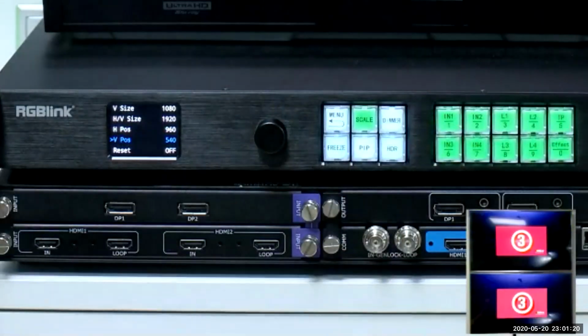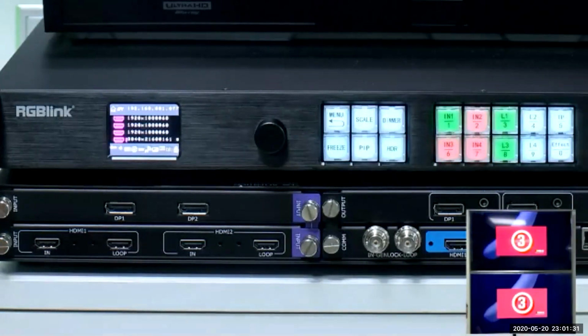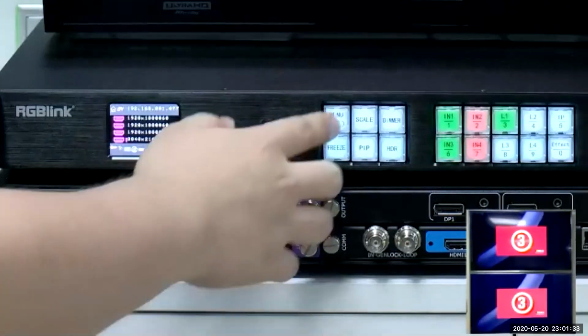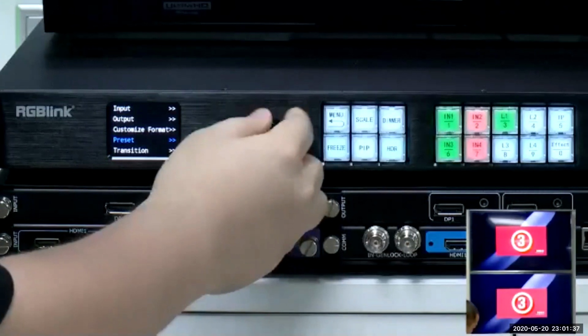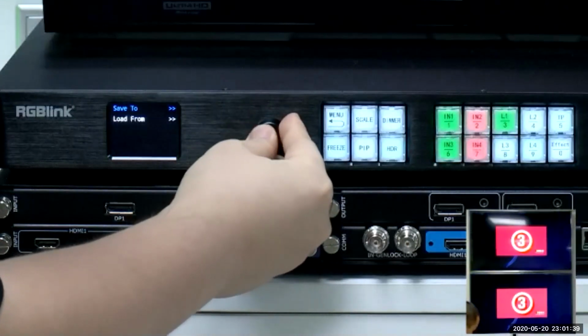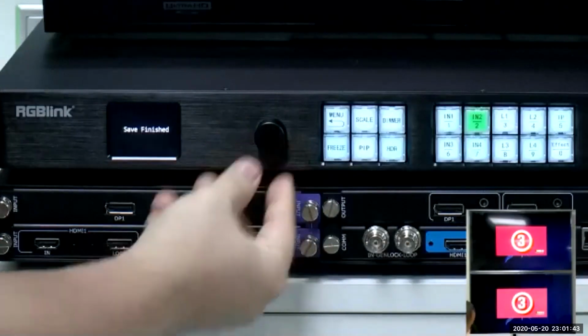Because I changed it to Full HD and the background is 4K, I changed the position to make it come to the center, and save like before. Save to preset 3.